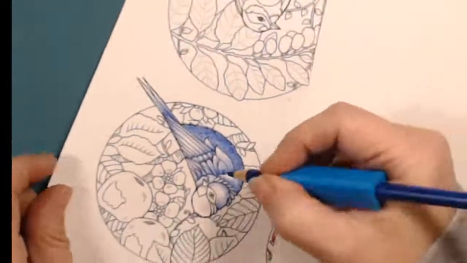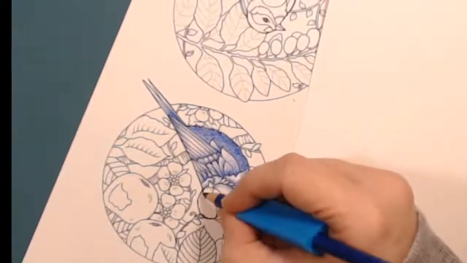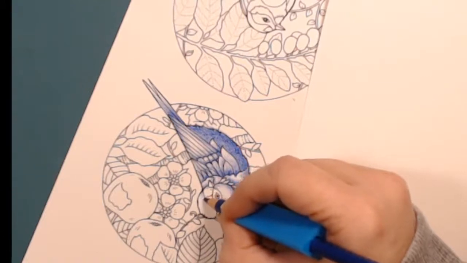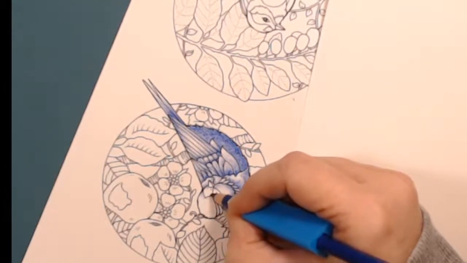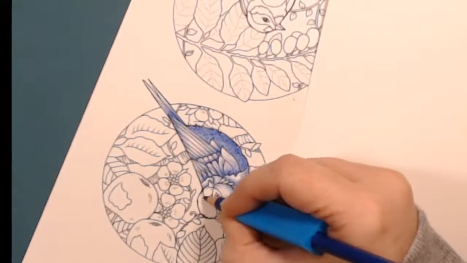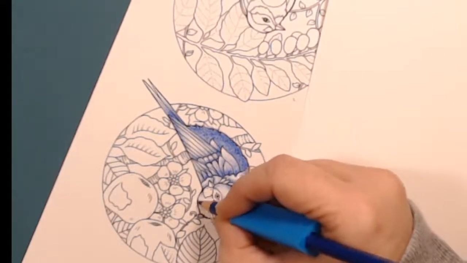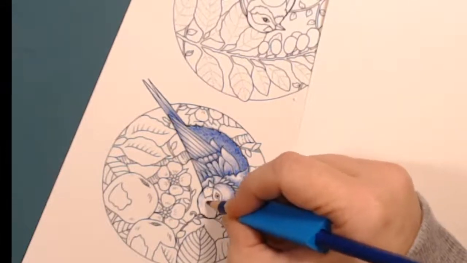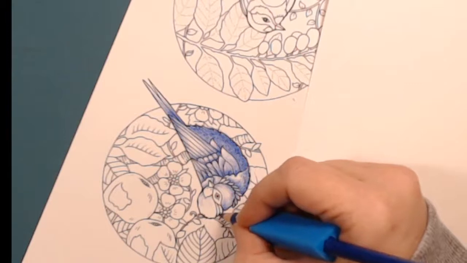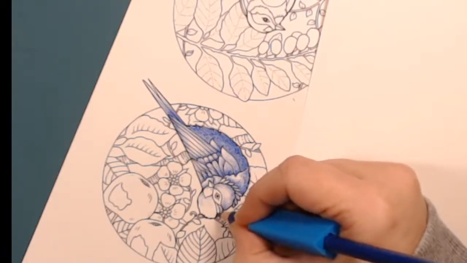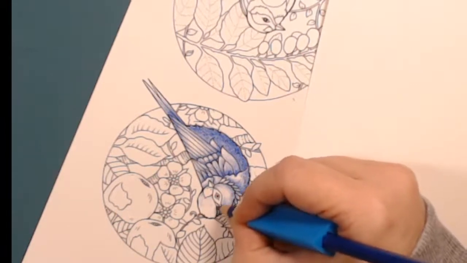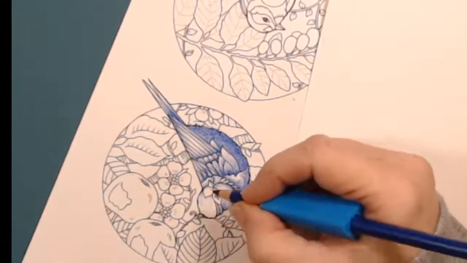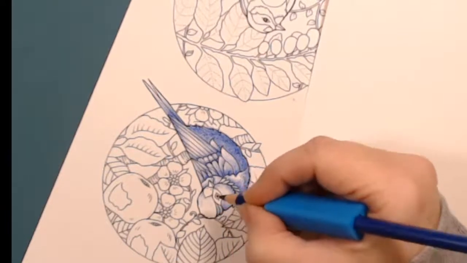I really love these pencils. Oh, this paper I was saying about before, it has a lot of tooth to it.